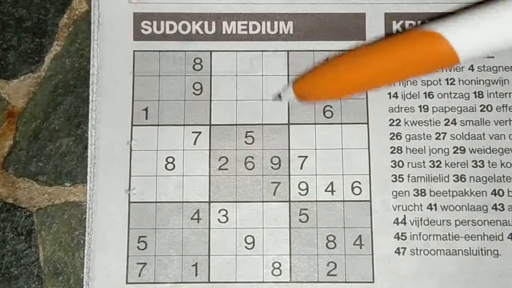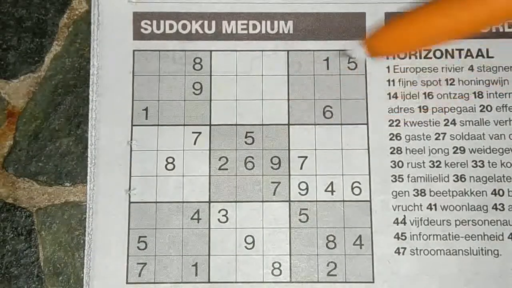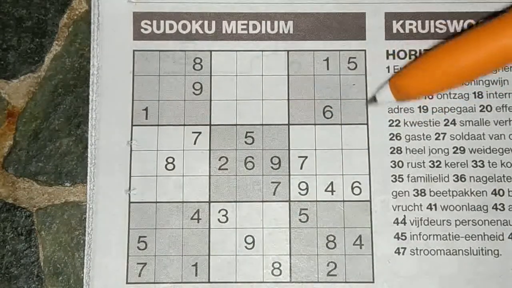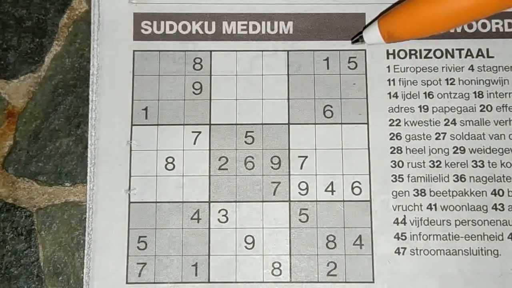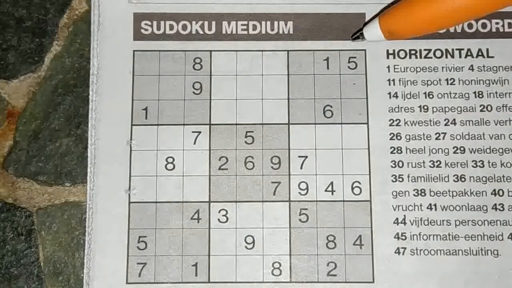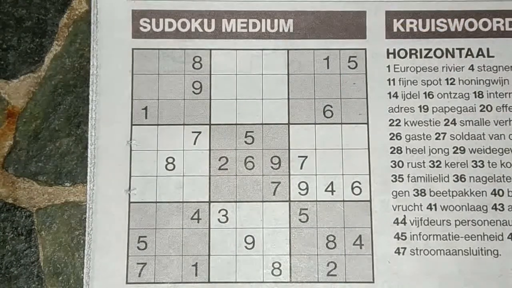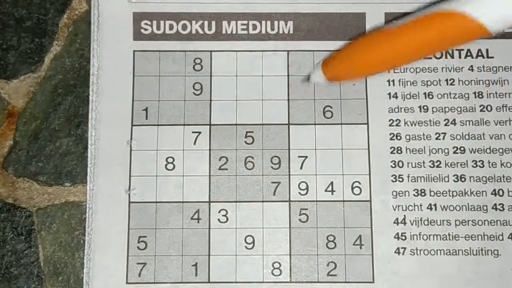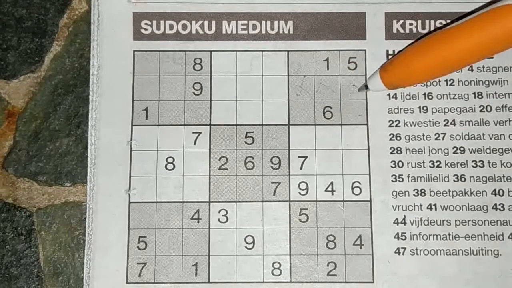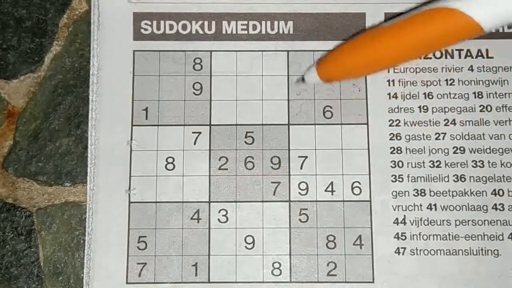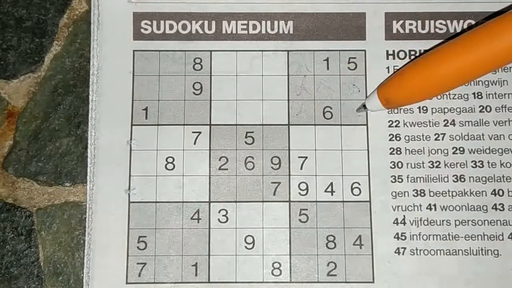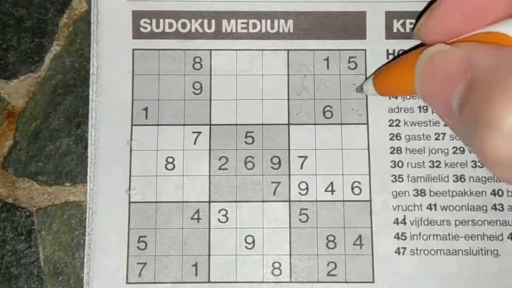I see here in this big square 1, 2, 3, 4, 5, 6 empty boxes. 6 missing numbers. One of the missing numbers is a 9. I see here 9, so no 9 in these 3 boxes. I see there 9, so no 9 in these 3 boxes. 1 box is left for the 9. This one.